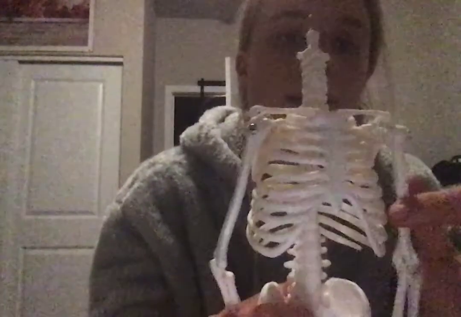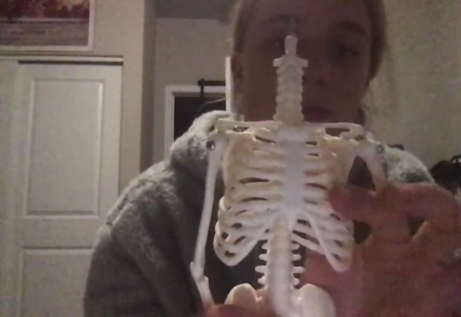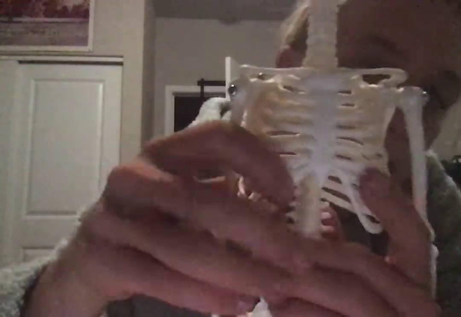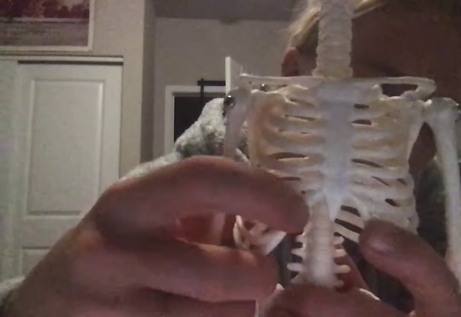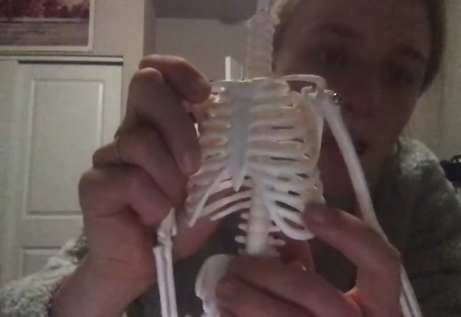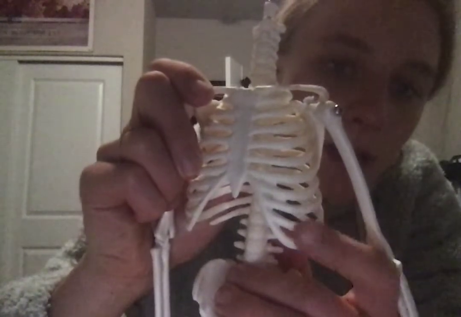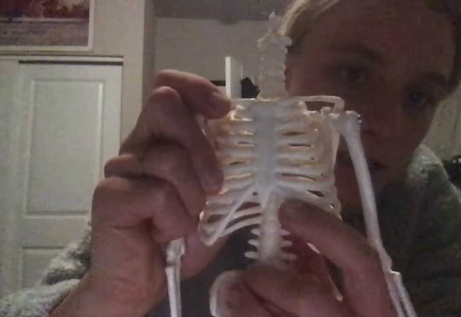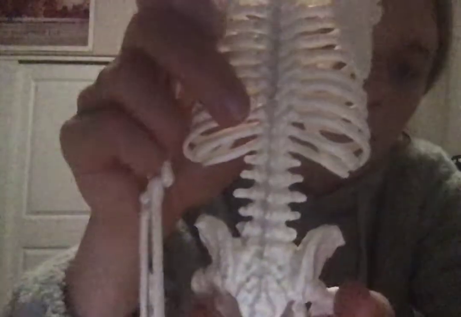So your thoracic cage is going to consist of your sternum and your ribs. Ribs 1 through 7 are true ribs, and as you can see here, they're truly connected to the sternum. Next, you're going to have ribs 8 through 10. These 3 are going to be false ribs, because as you can see, they're not connected to the sternum directly.